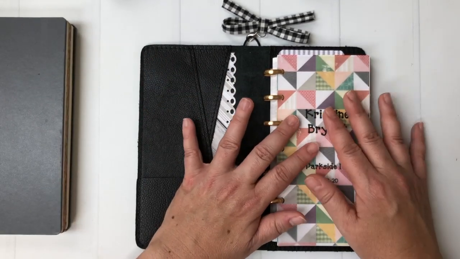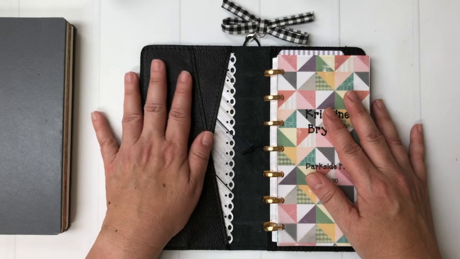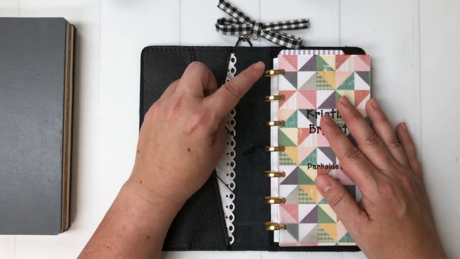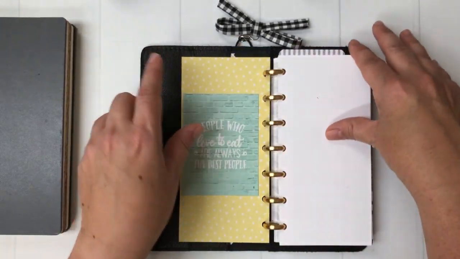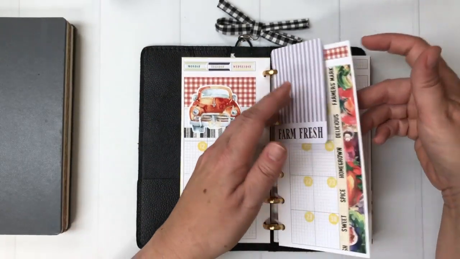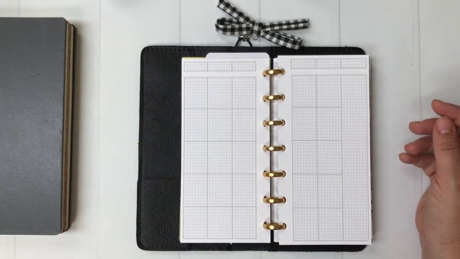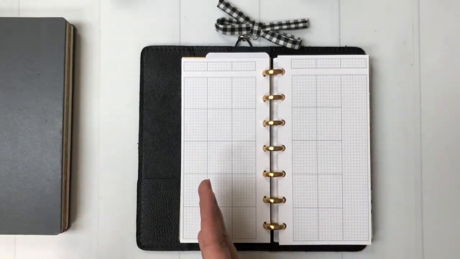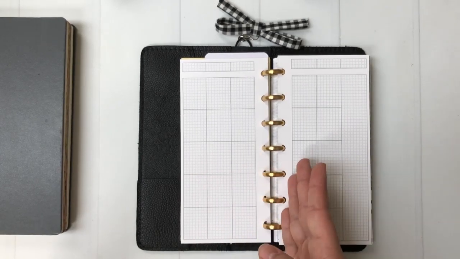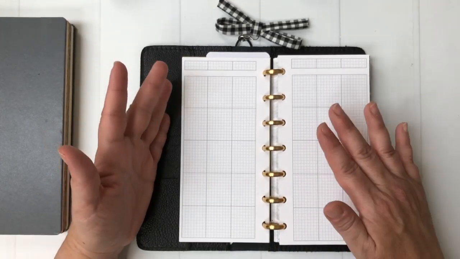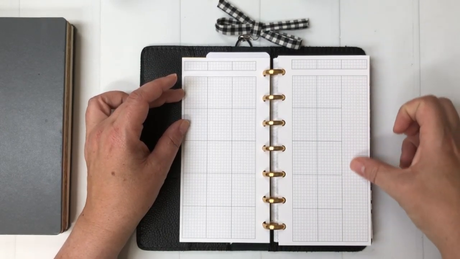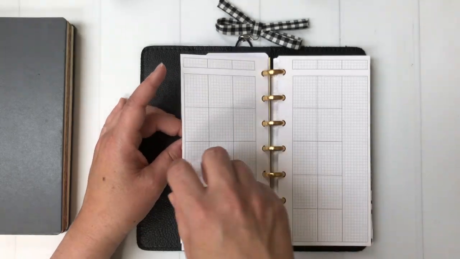So let me talk to you about my inserts first, and I'll talk to you about what I had to do to make it fit into this cover. The first thing I did was I created monthly for the front, just like I have over here in my other planner. And you'll notice that I've only got 5 columns, Monday, Tuesday, Wednesday, Thursday, Friday. So I took Saturday and Sunday off the monthly. There is a column here for notes, or honestly, this will probably be washi tape or decoration.